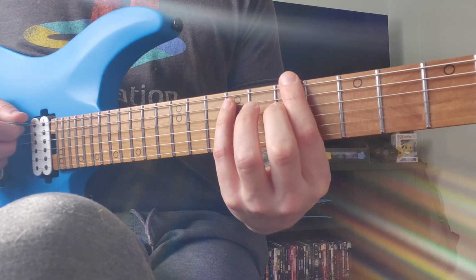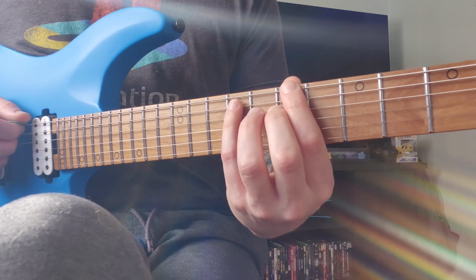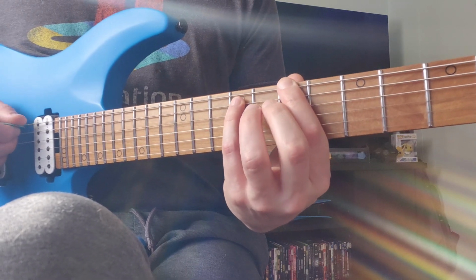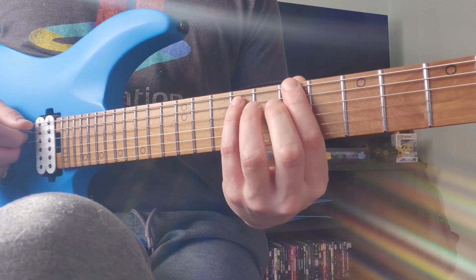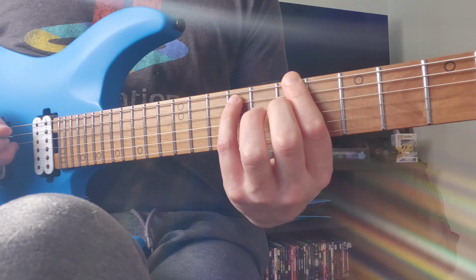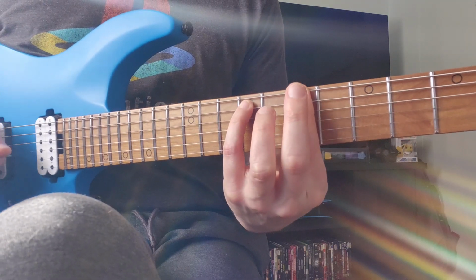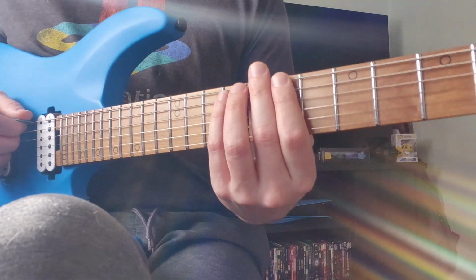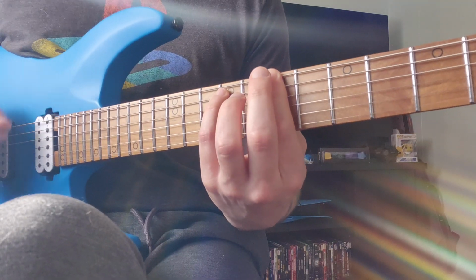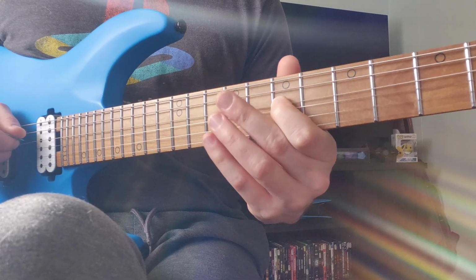First finger would be 7th fret of the E string, pinky on the 9th of the A, and then middle on the 7th of the D string. Or you could bar it if you want. Totally up to you how you want to play that. So that would be our root, 5th, and 7th.